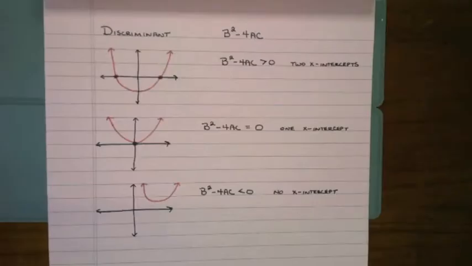In this video, we're going to go over the discriminant. The discriminant is another tool, like factoring or the quadratic formula, that'll help us determine how many x-intercepts a quadratic equation has. Now, the quadratic formula and factoring actually find what the x-intercepts are. The discriminant is going to tell you how many x-intercepts it has.